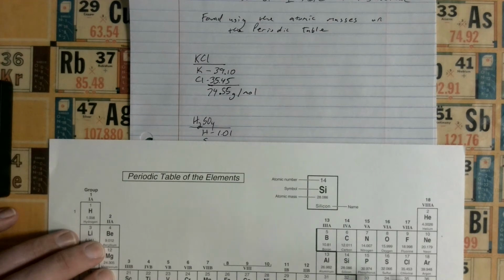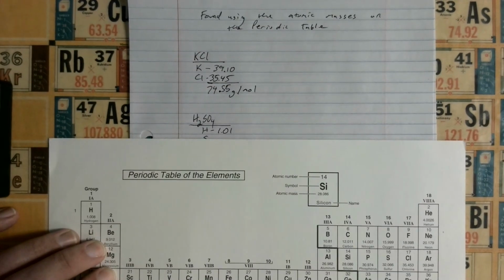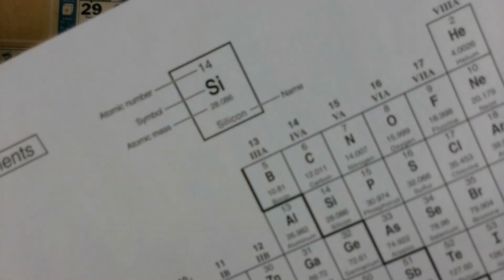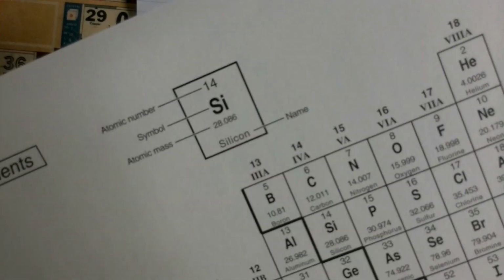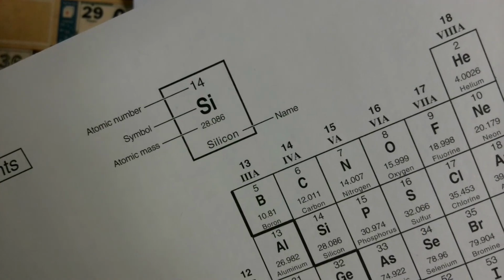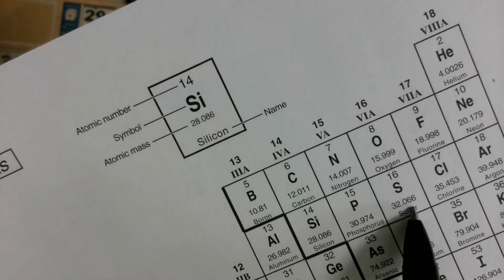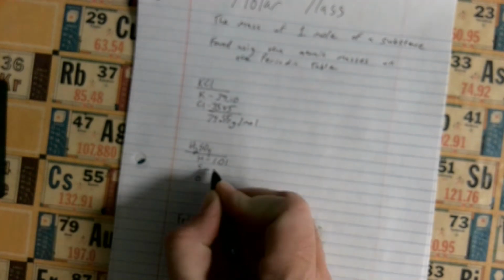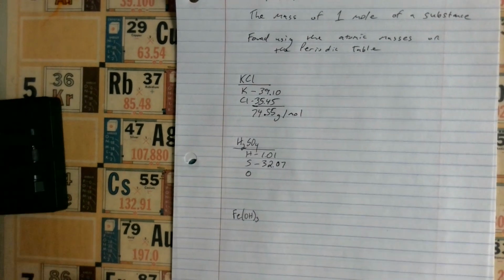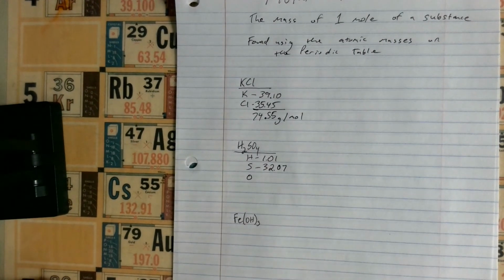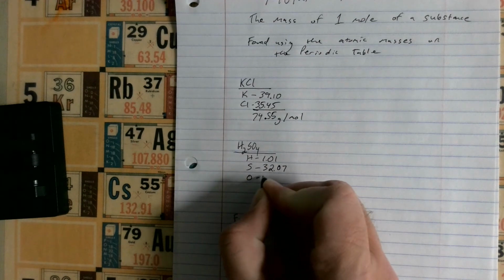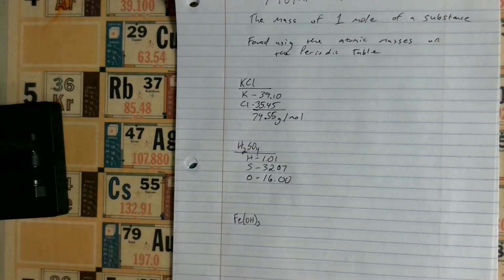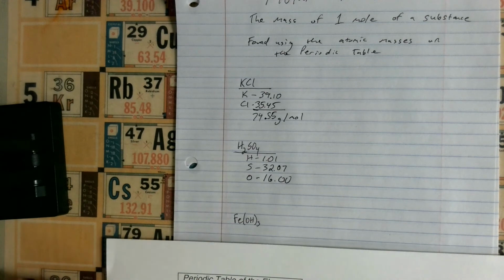Sulfur is 32.066, which would be 32.07. And then oxygen is 15.999, which can round to 16.